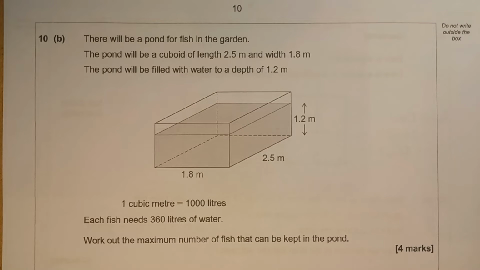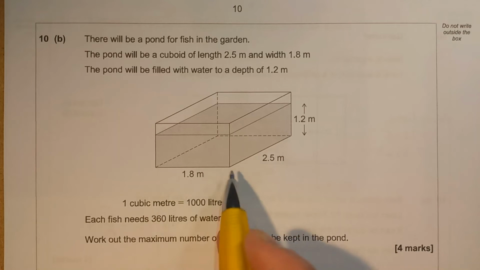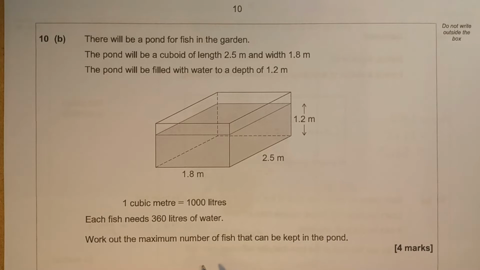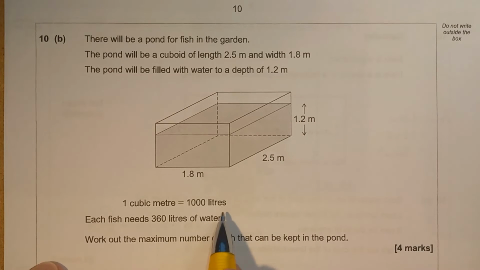Part B. There will be a pond for fish in the garden. The pond will be a cuboid of length 2.5 metres and width 1.8 metres. The pond will be filled with water to a depth of 1.2 metres, shown there. 1 cubic metre equals 1,000 litres. Each fish needs 360 litres of water. Work out the maximum number of fish that can be kept in the pond.